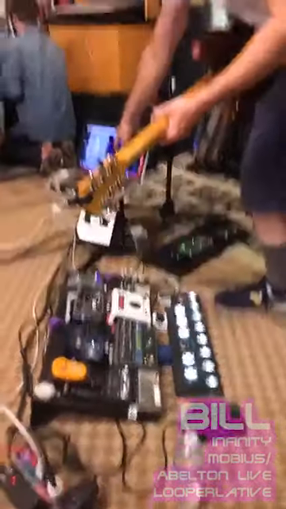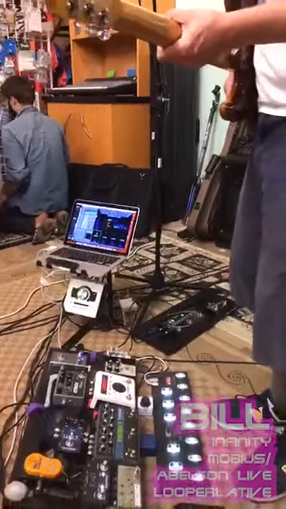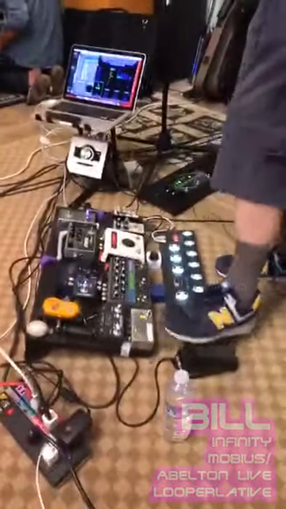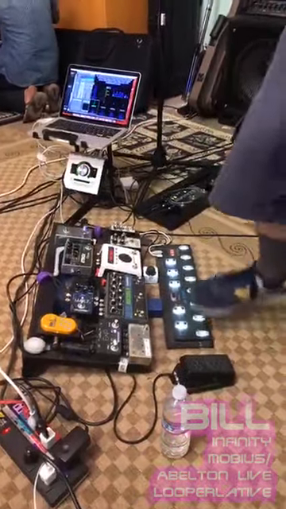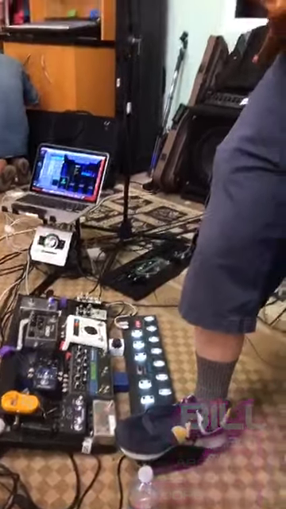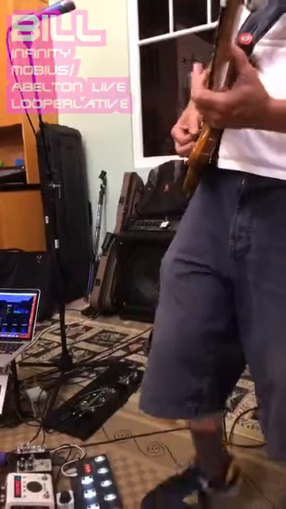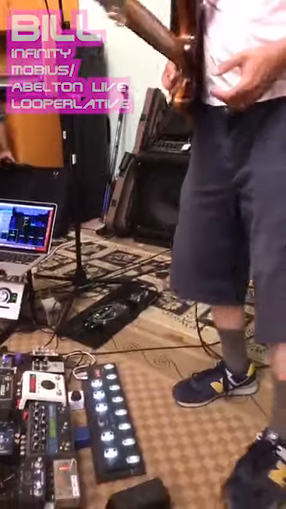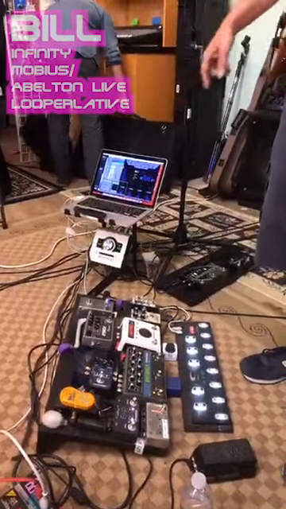You see it going there, that little blue thing. I'm going to take a fairly deep and ambient sound with a lot of, let's say, self-oscillation or runaway feedback. As you can see, that loop is synced to that.